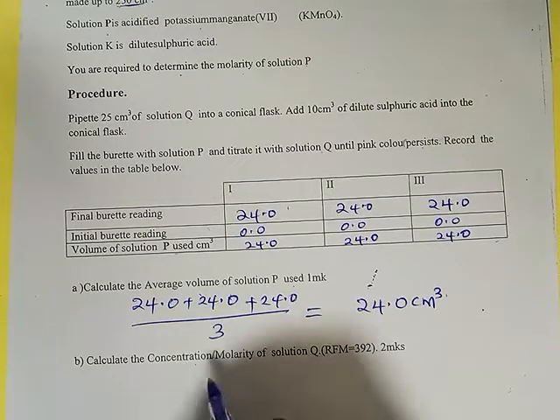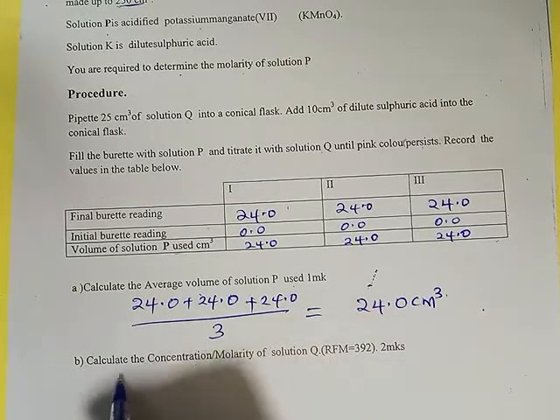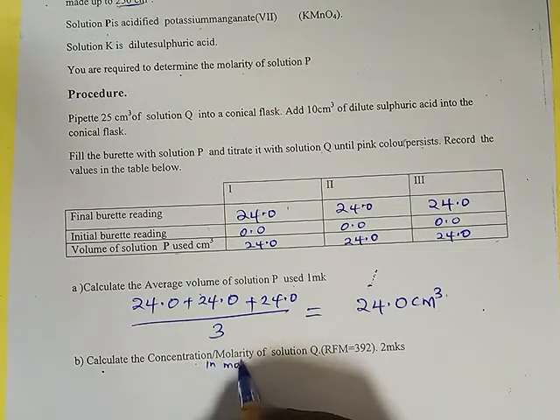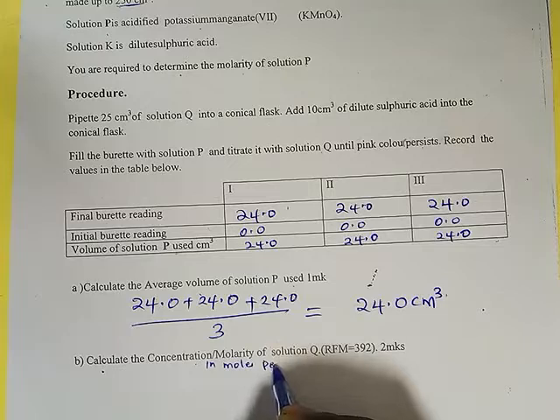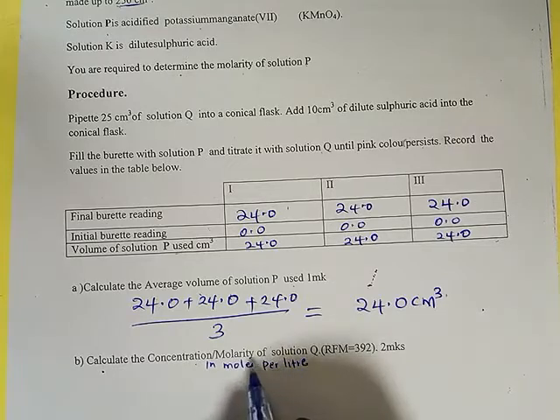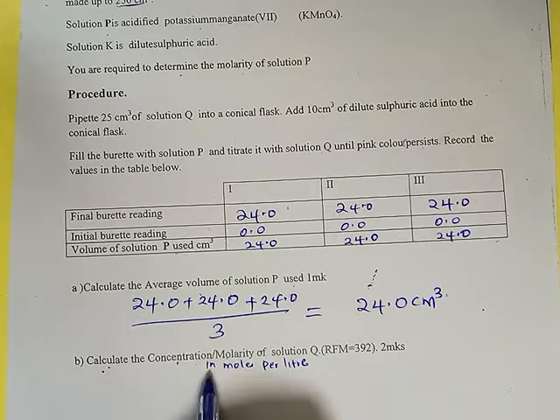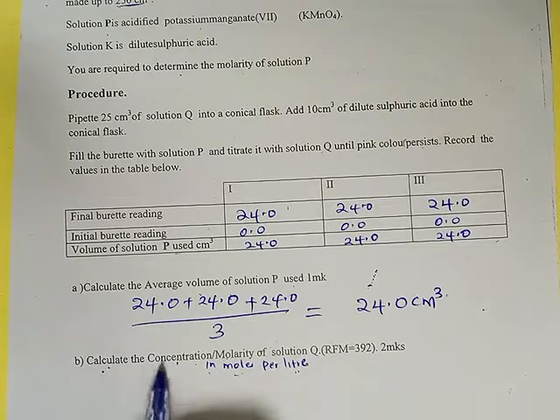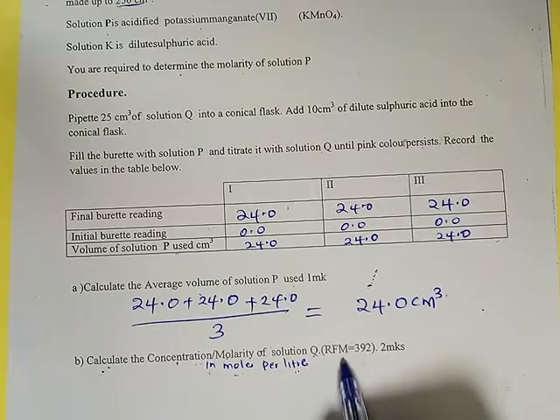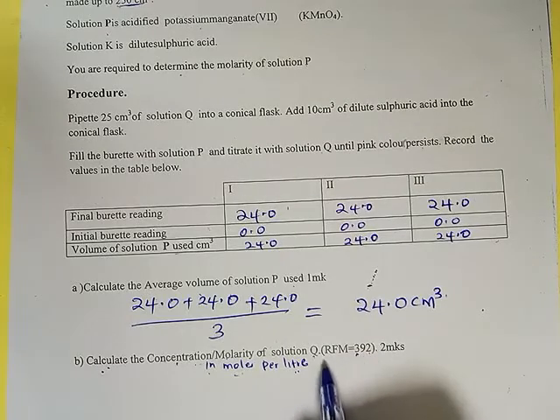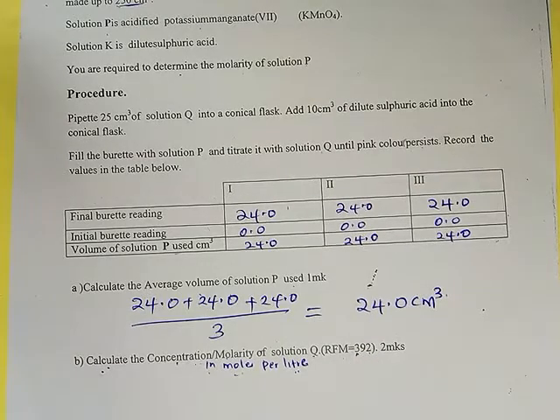Calculate the concentration in moles per liter. Whenever you are asked to calculate the concentration in moles per liter, that means molarity. Moles per liter means molarity. So we are asked to calculate the molarity of solution Q. The RFM of Q is 392.